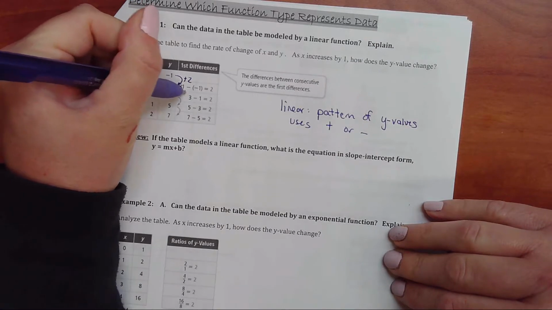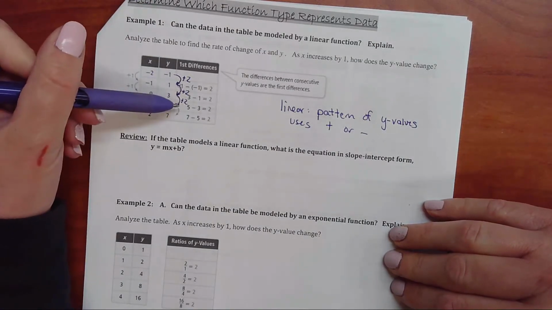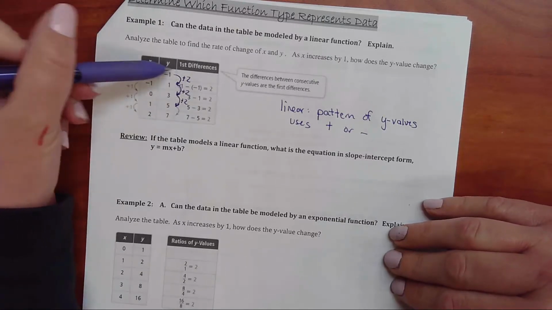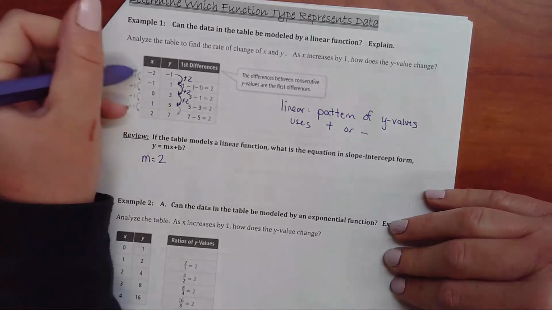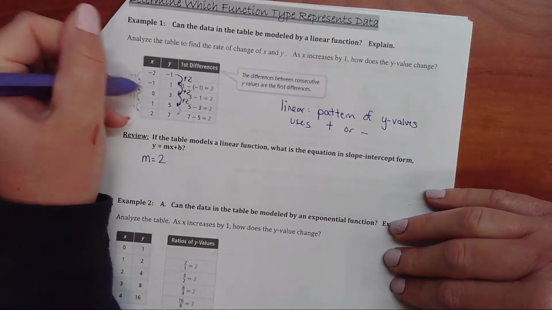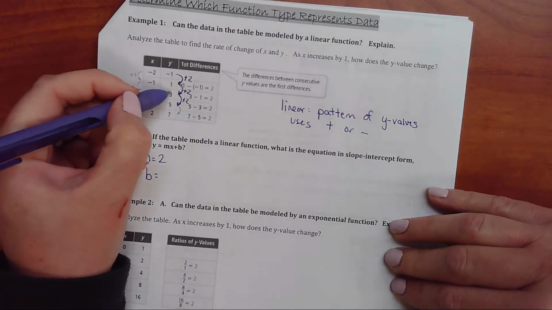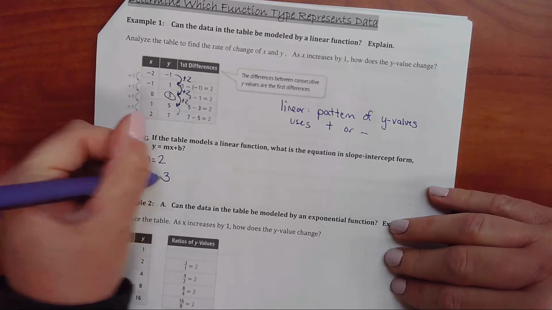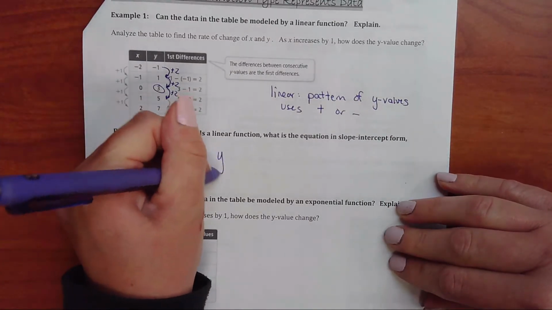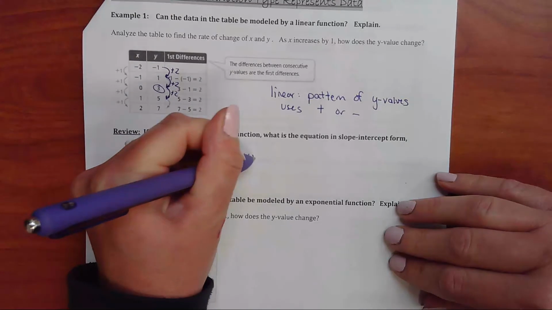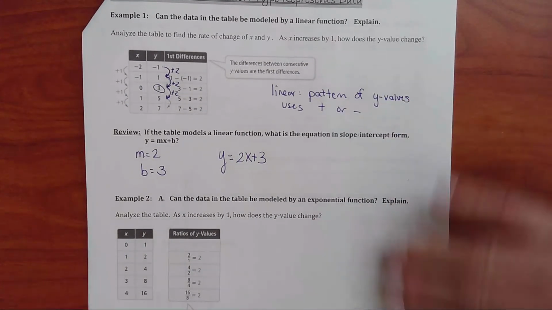So like here, to go from -1 to 1, you add 2. From 1 to 3, you add 2. 3 to 5, you add 2. So this would have a pattern of 2. Because you're adding 2 every time, that would be your slope. Actually 2, and then it'd be rise over run, which these are going up by 1. And then your y-intercept is always the y value when x equals 0. So the y-intercept would be 3. So if I needed to write this in slope-intercept form, I would write it as y equals 2x plus 3. So there's linear. Quick little review on that.